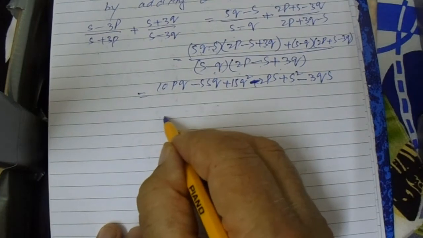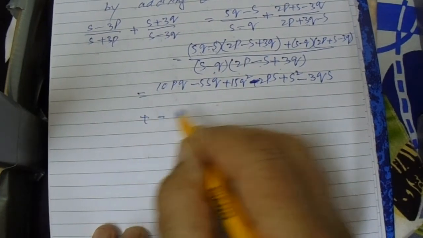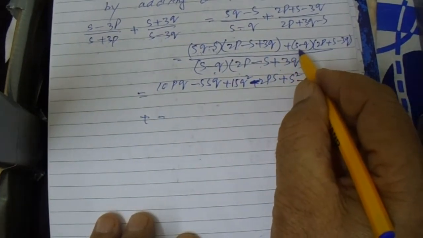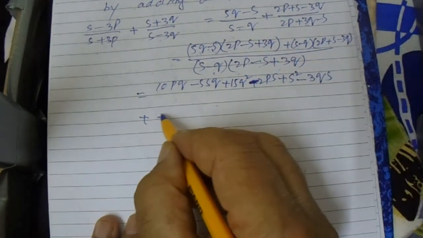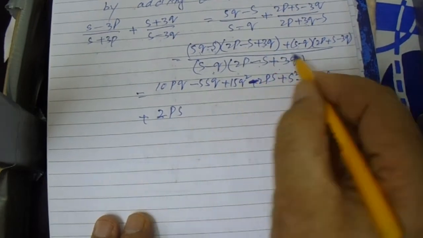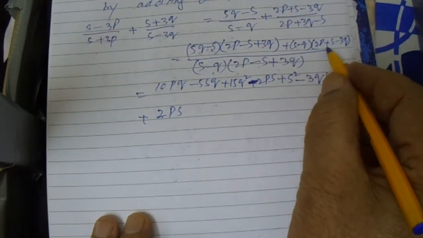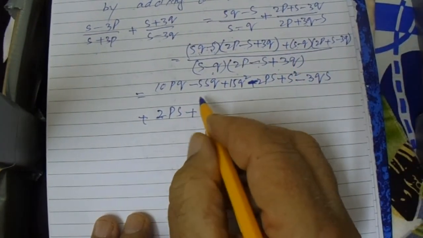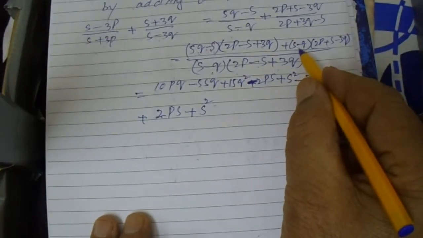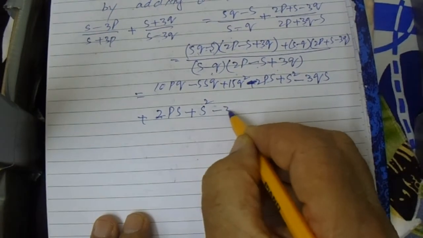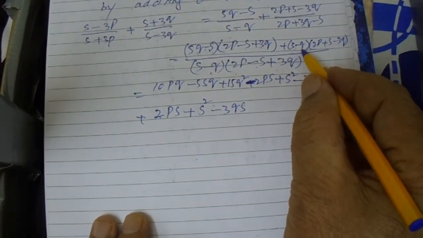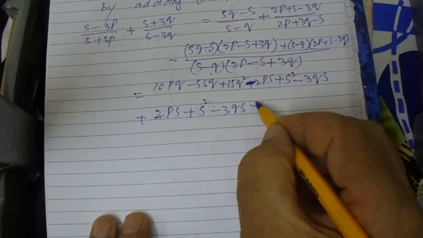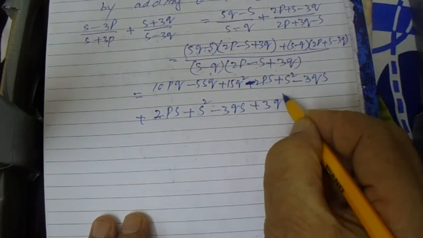Now here this plus. Now we multiply this. This is 2ps plus 2ps and plus s square and minus 3qs and plus 3q square.